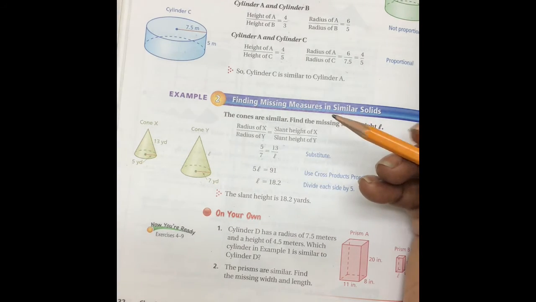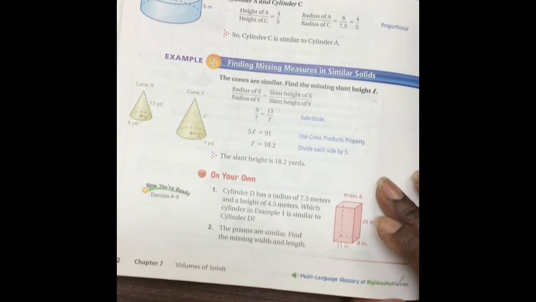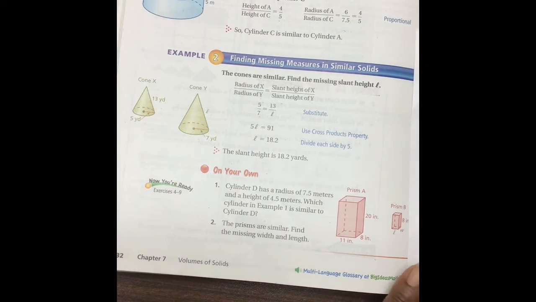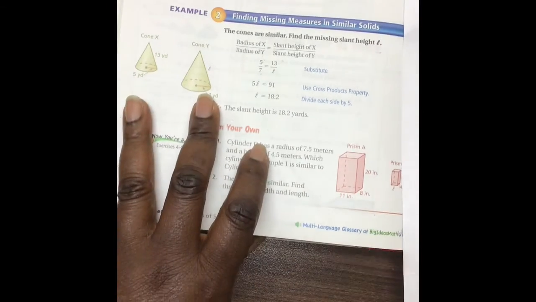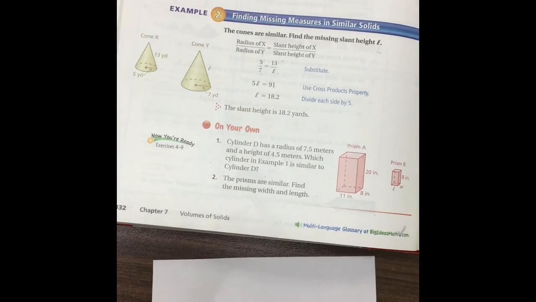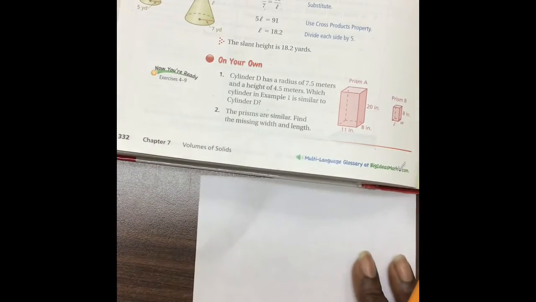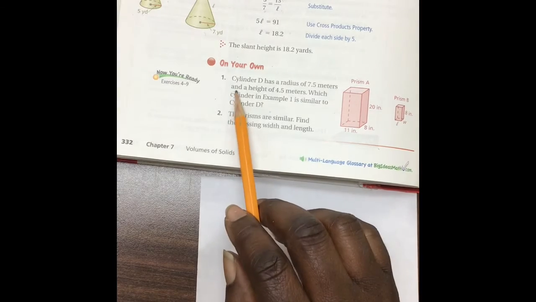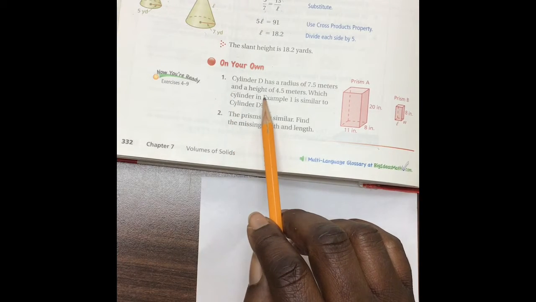So let's take a look at our 2 examples at the bottom of the page. It says cylinder D has a radius.